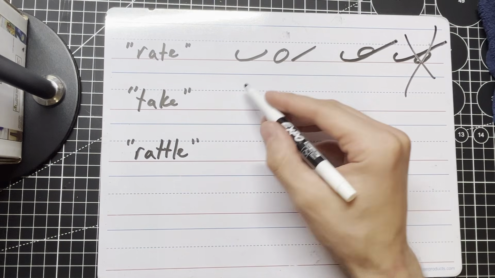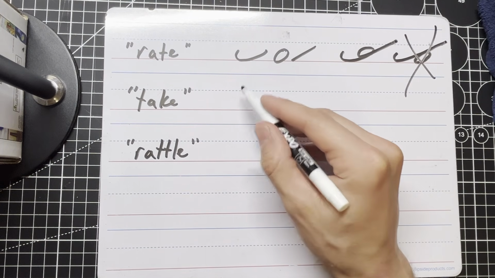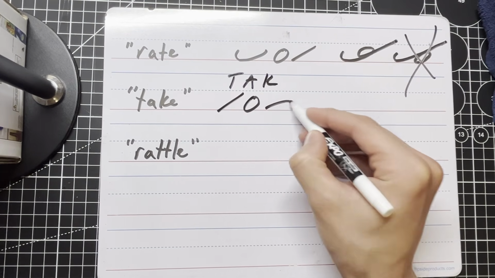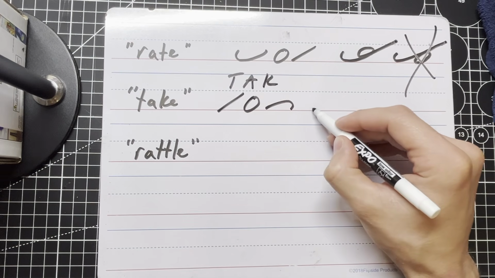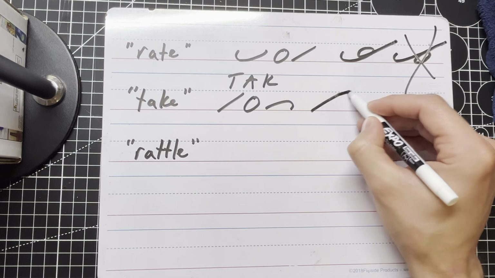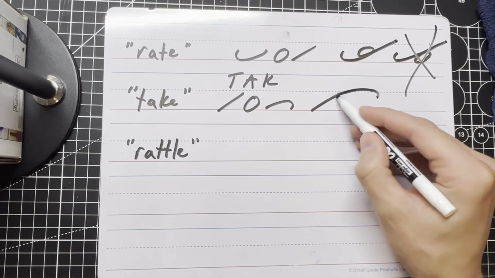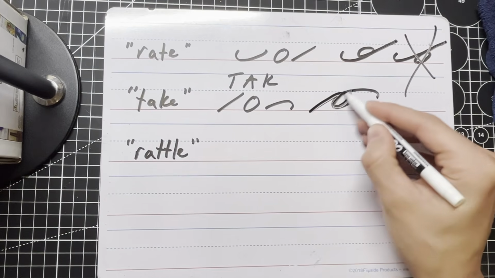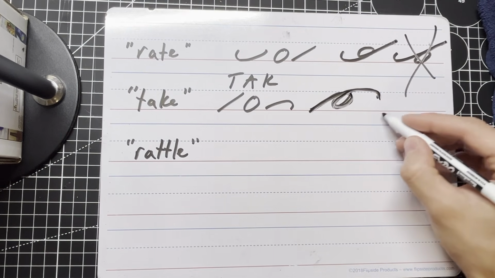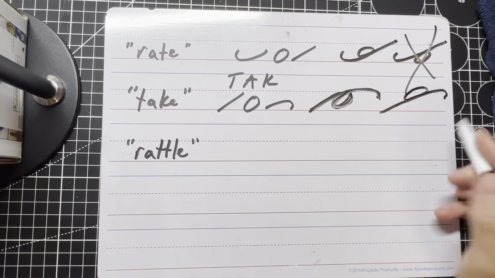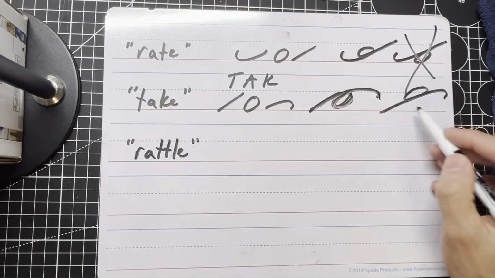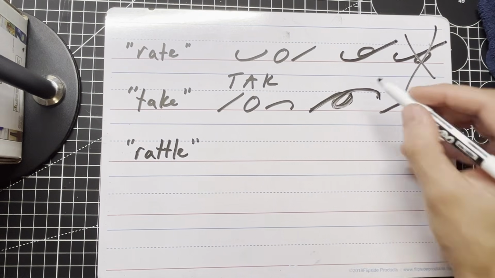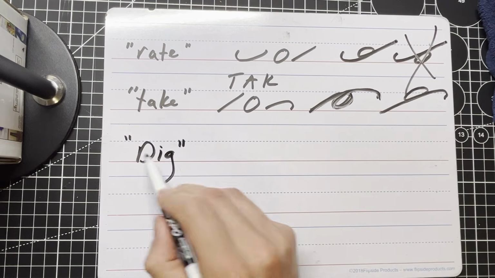Let's do the word take. Take is a lot like rate, but just inverted. We have T-A-K for take. If you just wrote out the consonants T and then K, you are going to write, you guessed it, that loop on the inside of that first adjoining curve. So take. It would not be written the other way, because you'd be doubling back on yourself and forming this awkward loop. So this rule states that you're placing it on the inside of the curved stroke, where there is no angle joined. Okay, dig. I changed this from rattle.